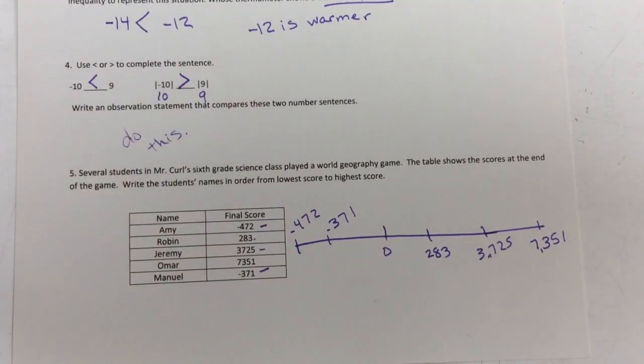This is your test review. Remember, this right here is not your grade. This is how you're studying. And if you have it completed with all the work, you'll get 10 bonus points on your test.